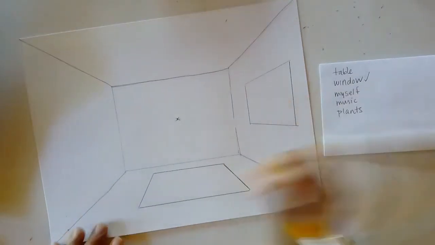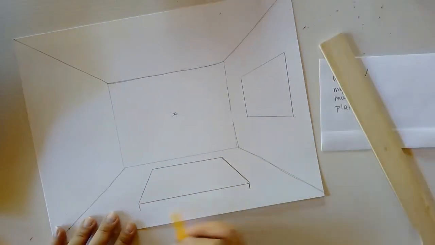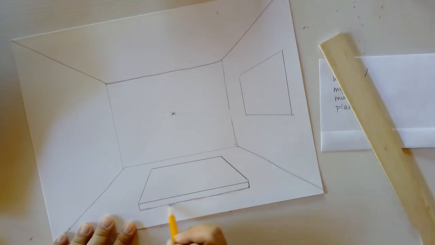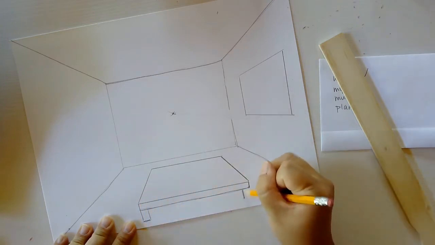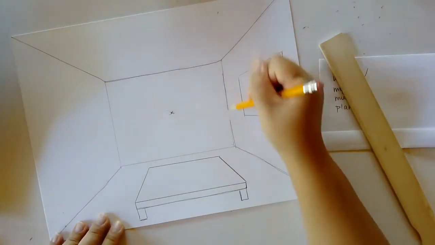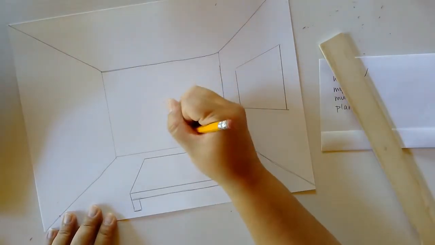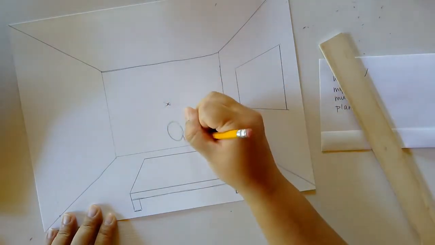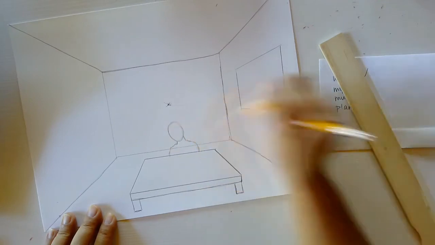And then to stop my table from going forward, I'm going to draw another horizontal line. So right now it looks like a carpet on the ground, but I can give the sides or the front of my table a long rectangle, and that creates a three-dimensional shape. And now I'm just going to add little rectangles on the bottom for legs. I'm going to start sketching a figure of a person sitting, me of course for my picture, sitting at the table working on some art.